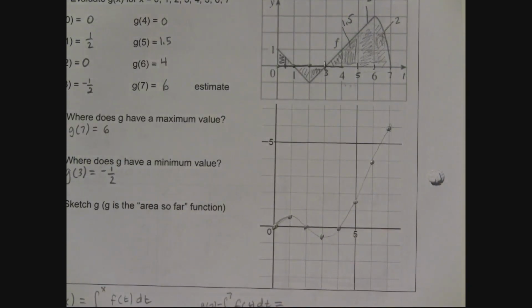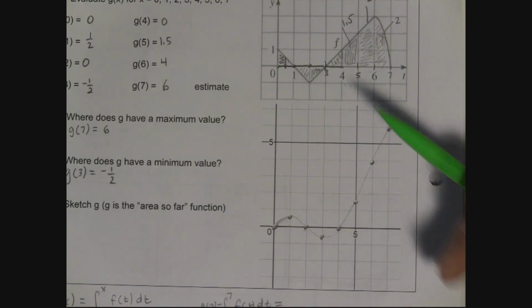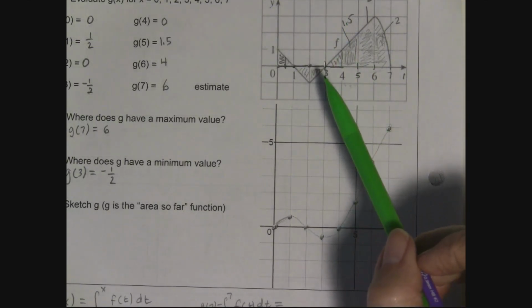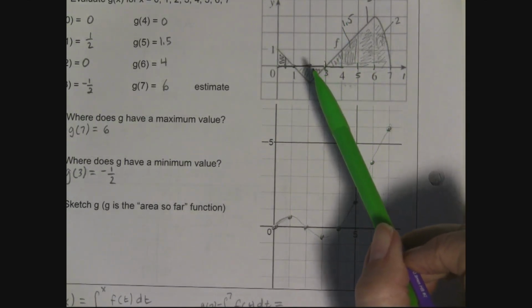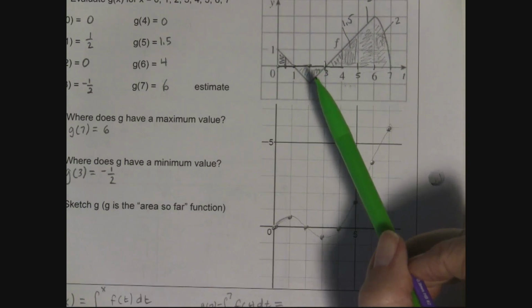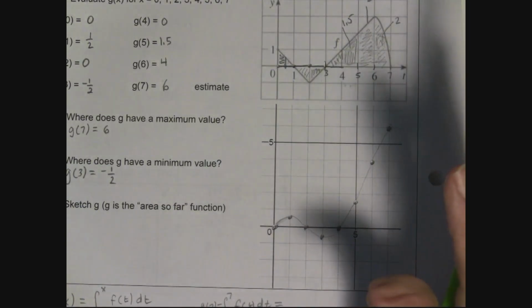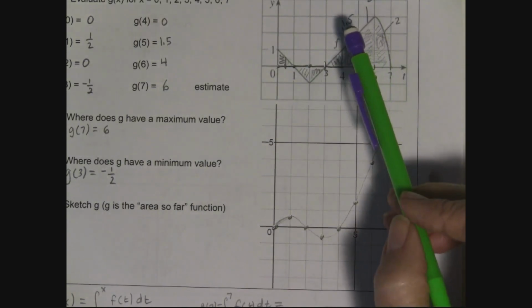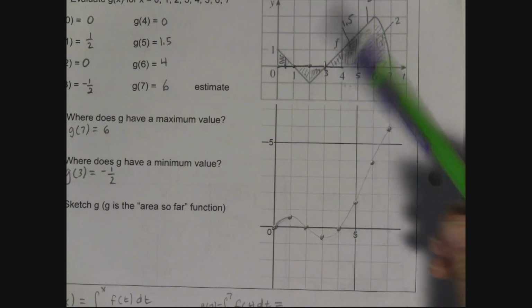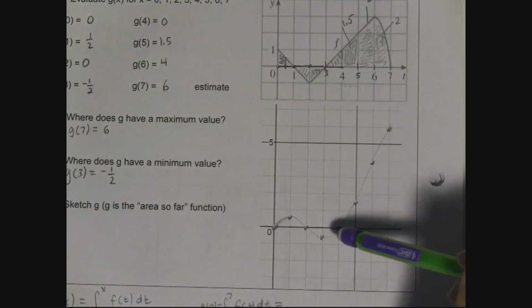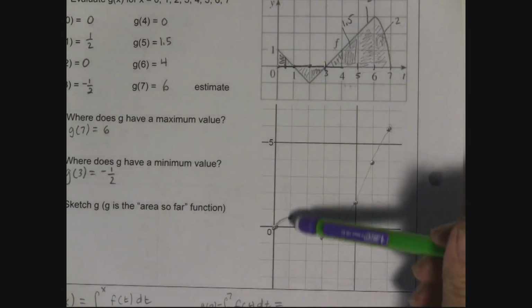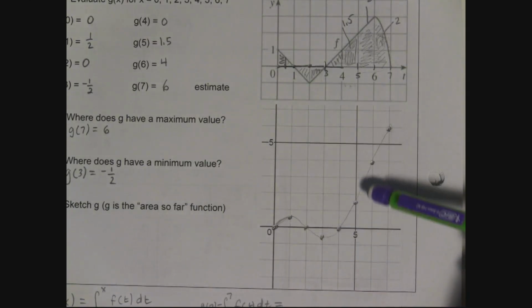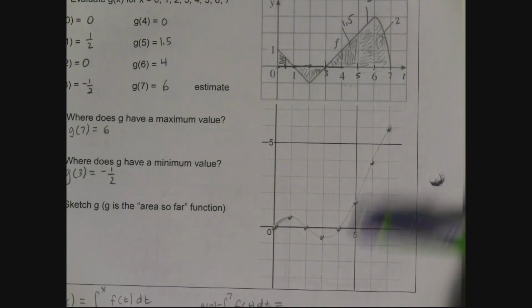What they wanted out of us is to reinforce that the area trapped between the x-axis and the curve is the integral. So we definitely reinforce that, and that the integral can be a function. And here's this function right here. It passes the vertical line test, you know what I mean? I've graphed it, and it's a function.